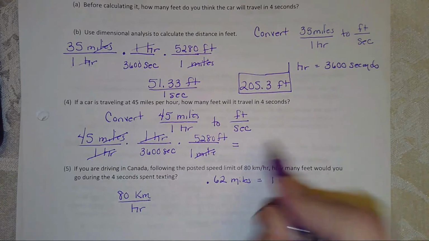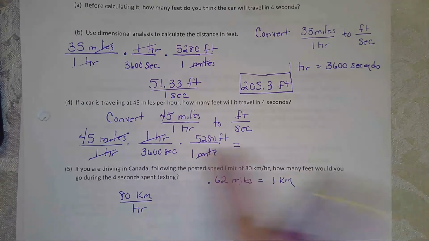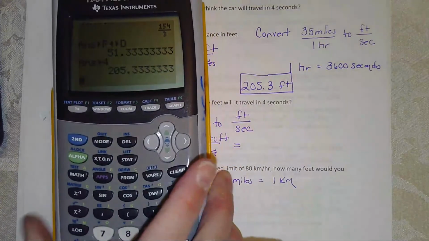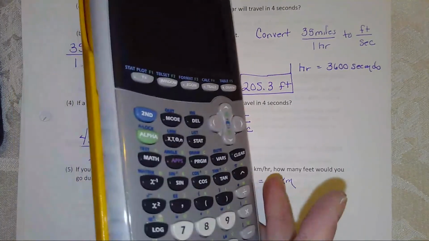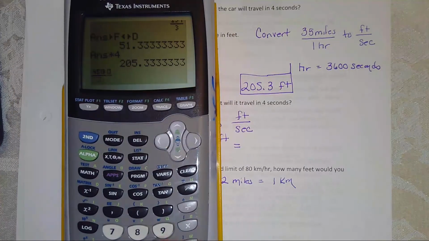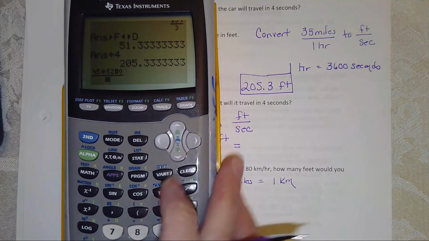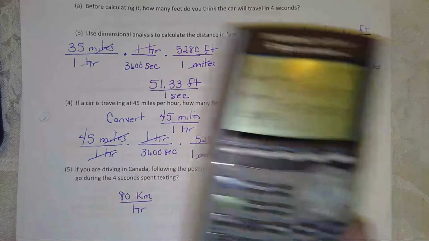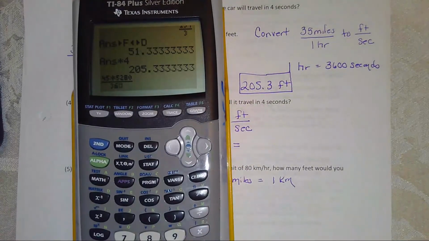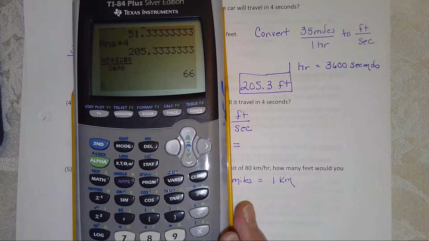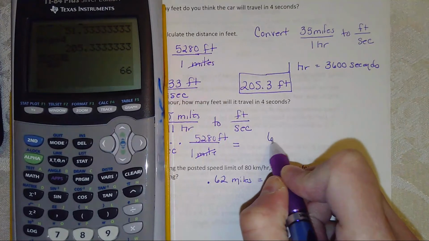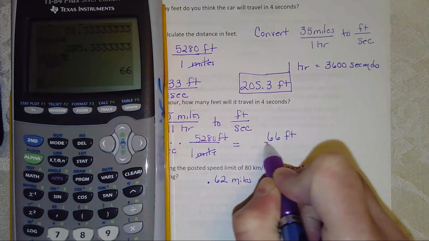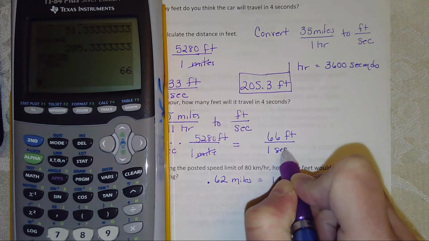And then we're going to put 45 times 5,280 in our calculator for the numerator. And then in the downstairs, we have this 3,600. So if we're going 45 miles per hour, we're traveling 66 feet per 1 second.